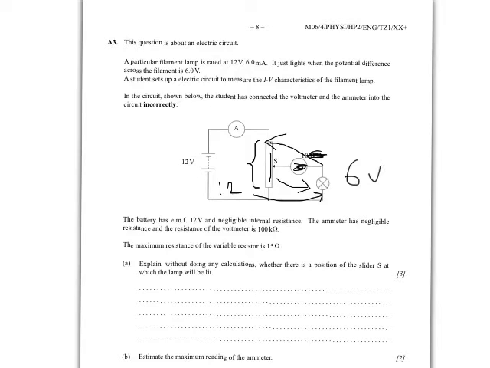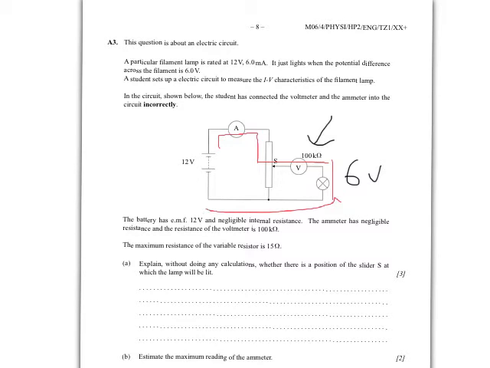What's actually happening is that we have an extremely high resistance. So current flows through part of this resistor, through the 100 kilo ohm resistor and through the light bulb, and then back to the 12 volt battery.